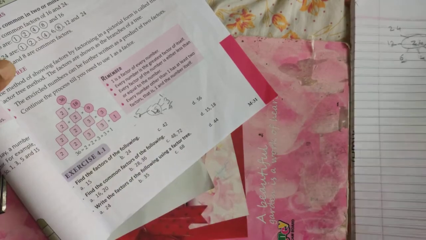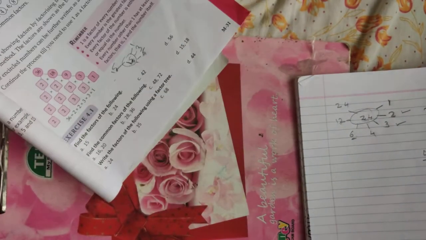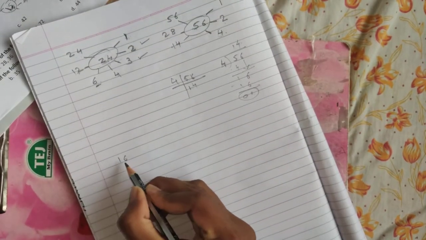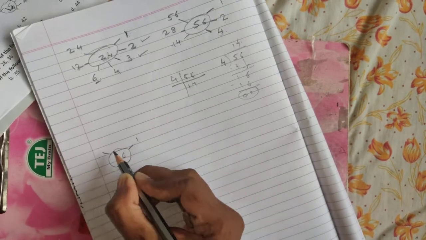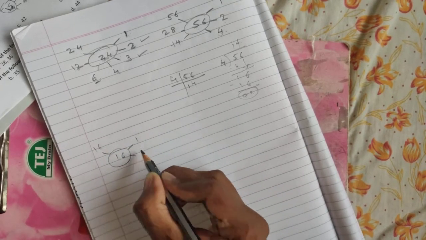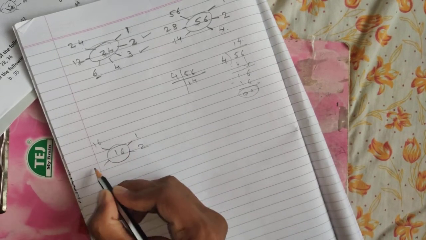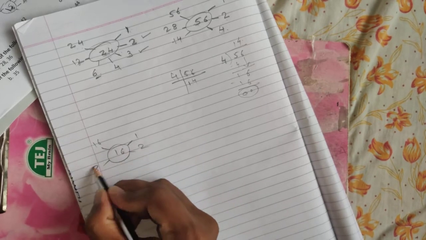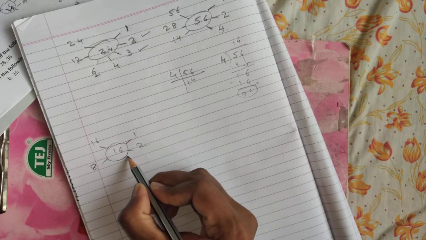Okay. Now we will solve this example. First example. What is the first example? Find the common factors of 16 and 20. So first you have to find the factors of 16. What are the factors of 16? 1, then the number itself. Then it is an even number, so it is divisible by 2. Write the half of that number, because when you divide it by 2, you will get exactly half of this number. What is the half of that number? That is 8.